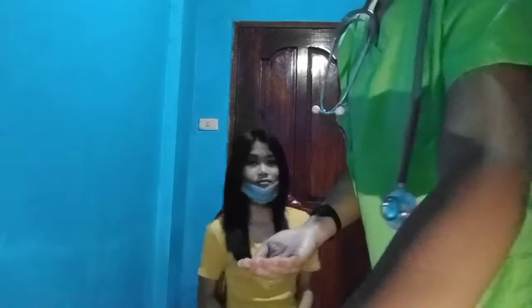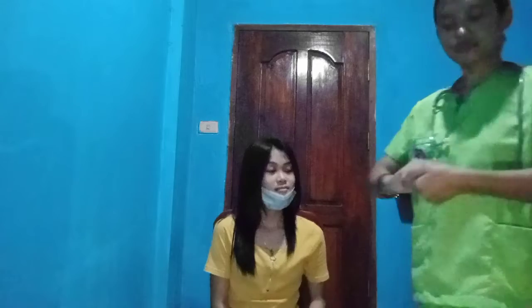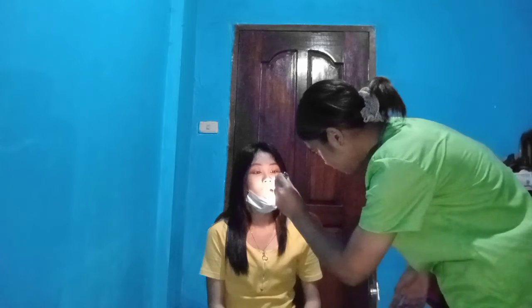Okay. And after that, you have to perform hand hygiene, and don't forget to remove your gloves if you have worn gloves. And after that, you have to inspect the lips, the oral mucosa, the openings, the soft palate, the gingivae, and also the teeth and the salivary gland openings by asking the patient to open the mouth wide using the tongue blade and penlight. Please open your mouth, ma'am. Okay.